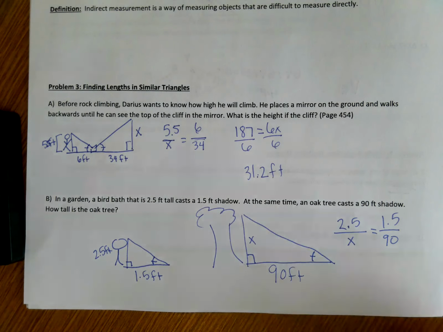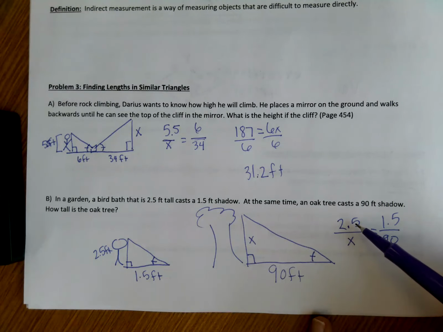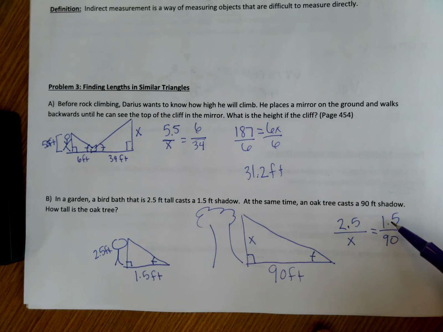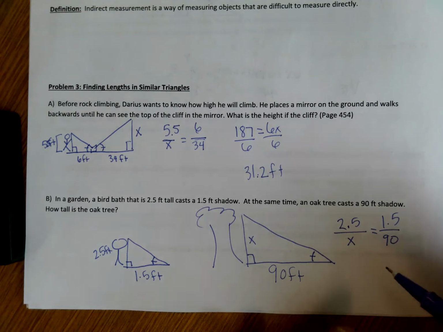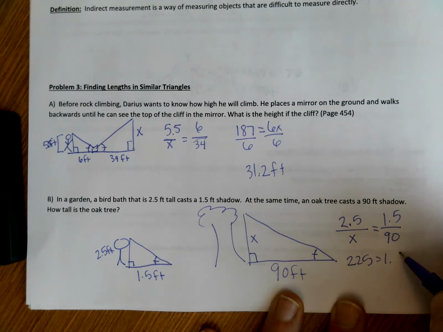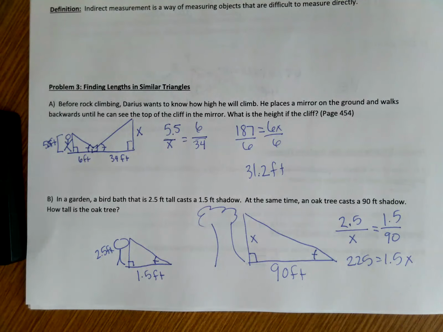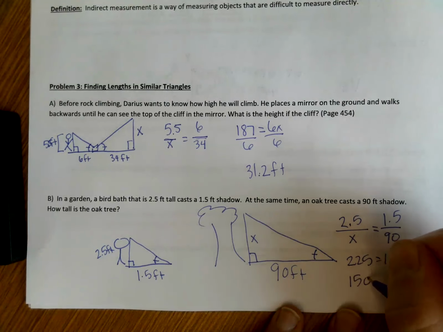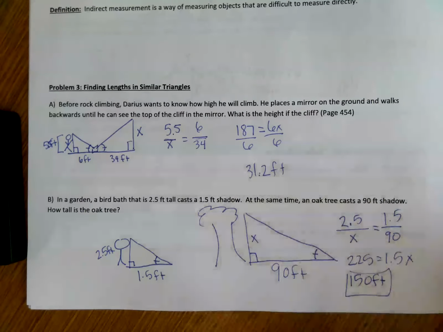Pause the video. So your proportion: I have height over height is equal to the shadow of my bird bath over the shadow of my tree. Now if I get rid of this division, I get 225 is equal to 1.5x. If I divide that by 1.5, the height of my tree would be 150 feet.